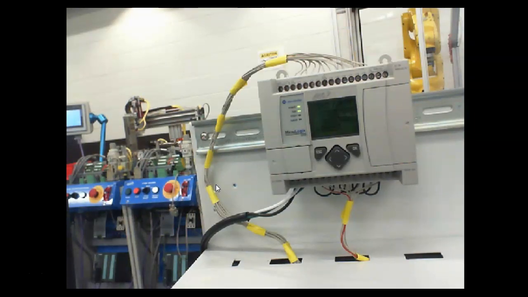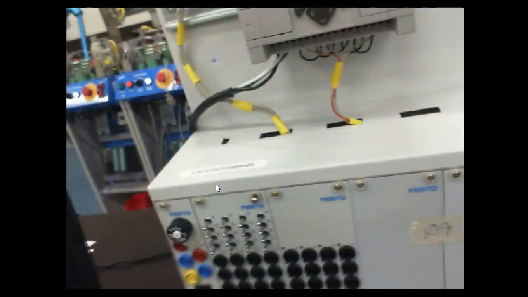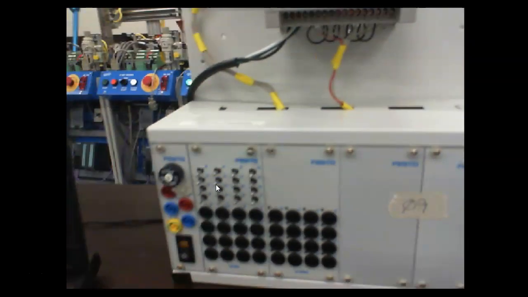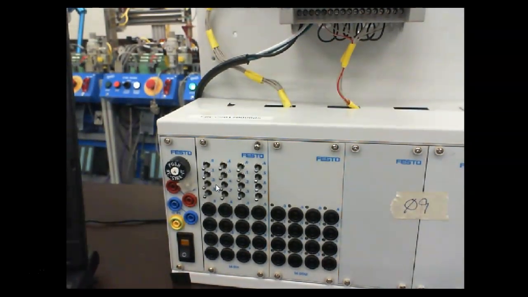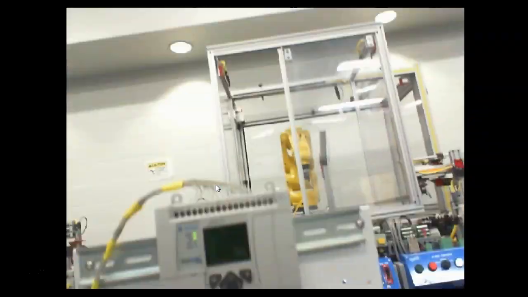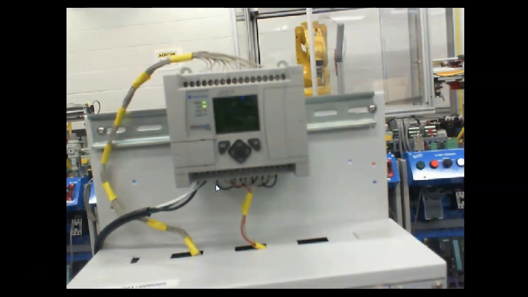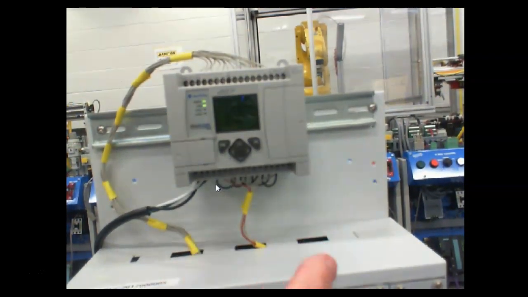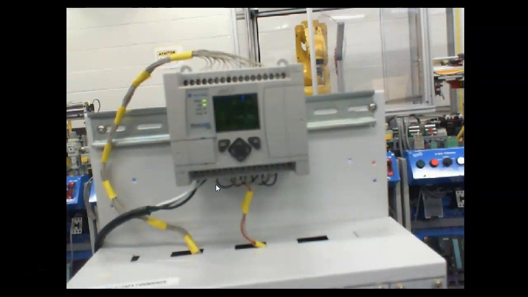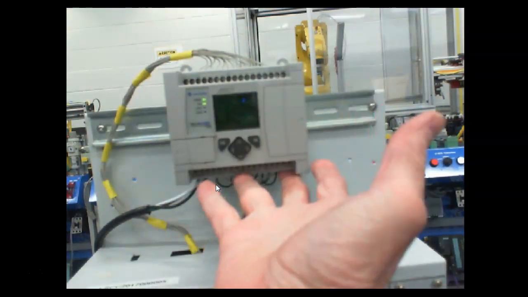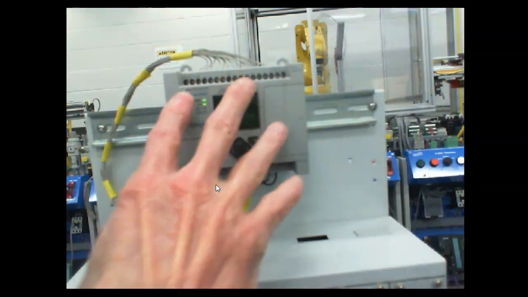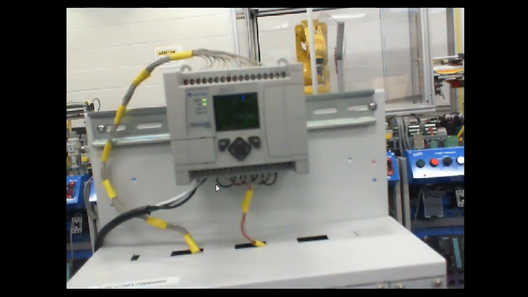And then these are the outputs. Now, what's nice about this trainer is that we can put whatever PLC we want on it. So if you take the ILT 196 class, then we'll be taking these PLCs off and mounting the CompactLogix PLCs, and you will get an opportunity to physically wire the PLC.